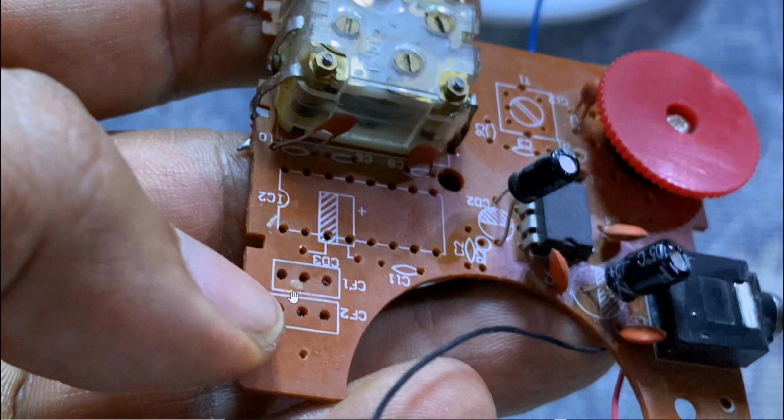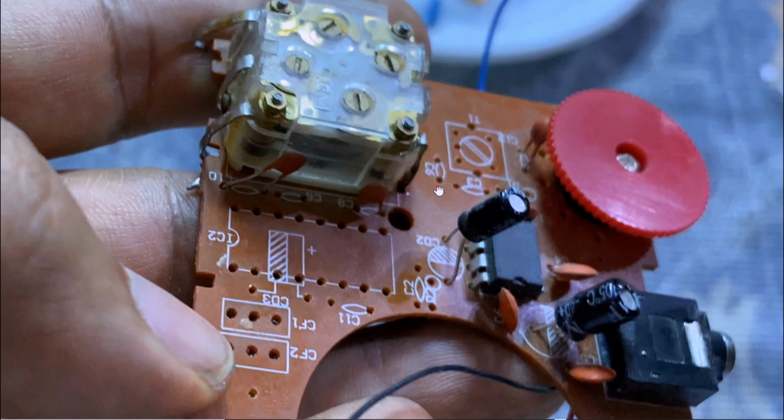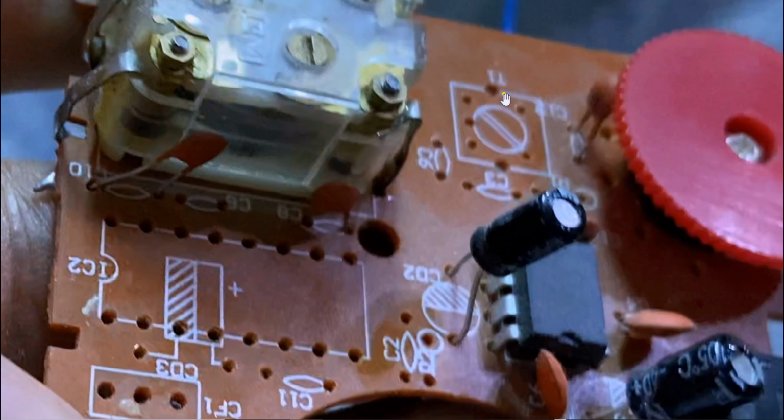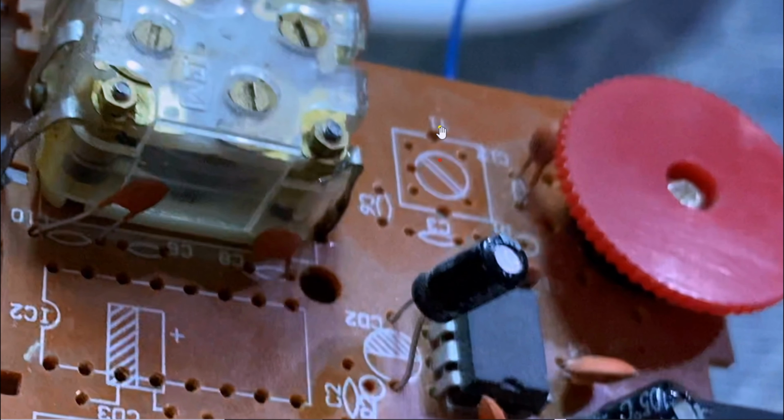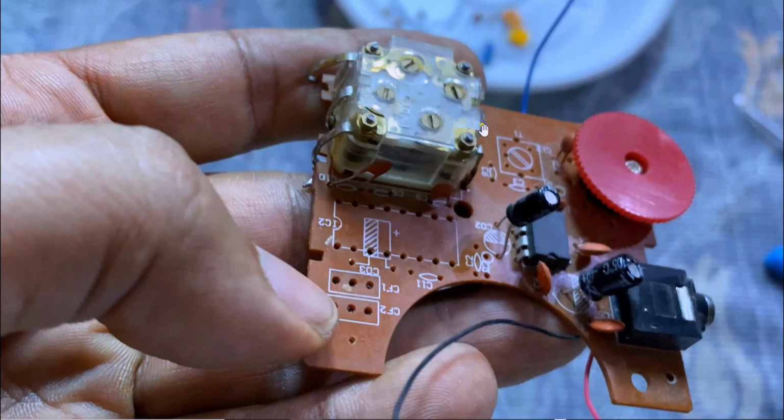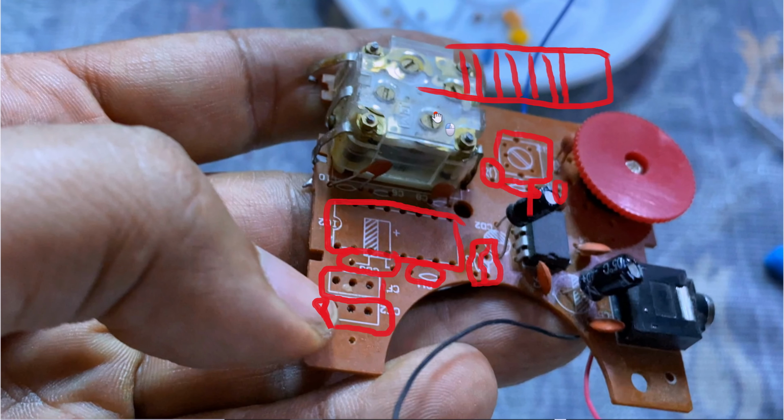All right, so we have here two RF filters, 455 kilohertz filters for the AM. This is an AM radio. And we have a missing RF oscillator. This is very important. We have to design one here. Also, the RF coil is missing here. So by looking at the PCB, we can find out the missing components.